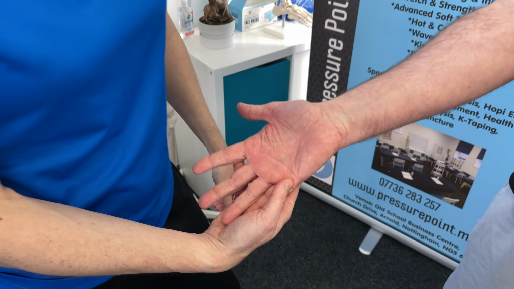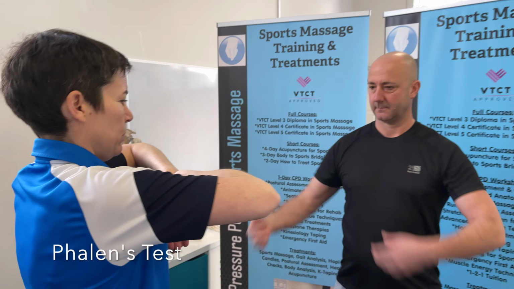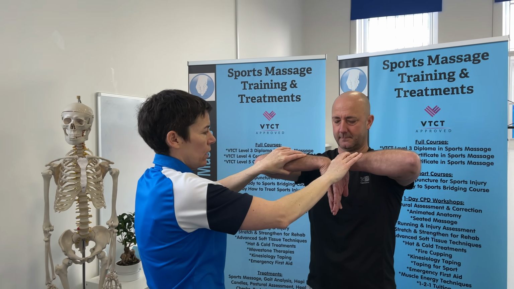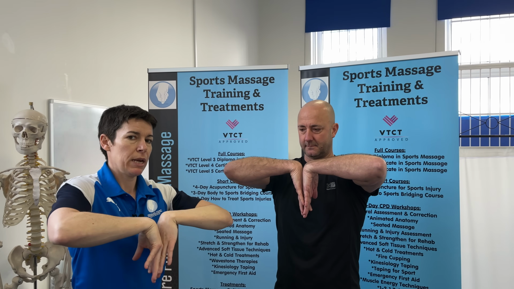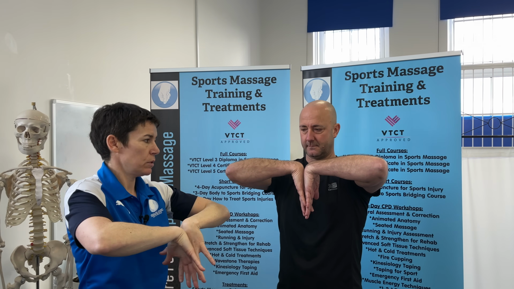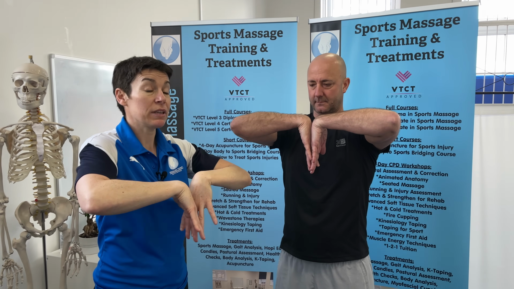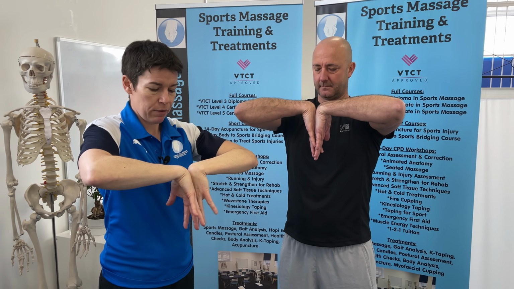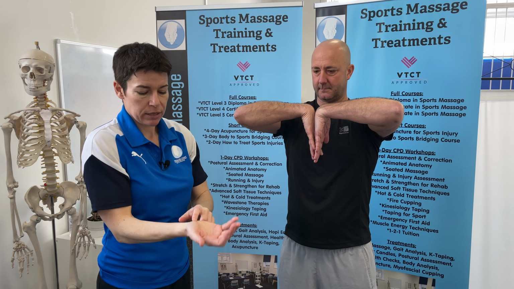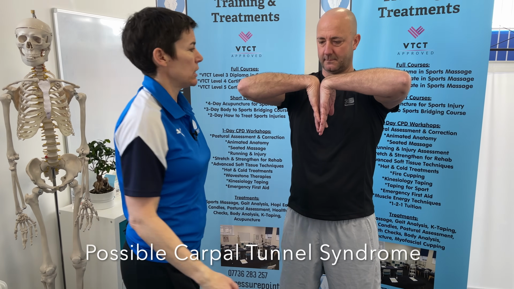Another test we can do for carpal tunnel is called Phalen's test. So if I get my client into this position, that's it, good. So we've got the wrist flexed and we hold that position for up to a minute. Now if they get any symptoms or signs in the 10-20 seconds, stop the test there. Don't let them hold it for a minute, but up to a minute if they're symptom free. So that puts compression on the carpal tunnel, so that can indicate CTS.